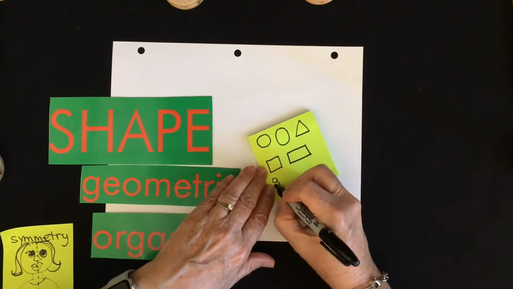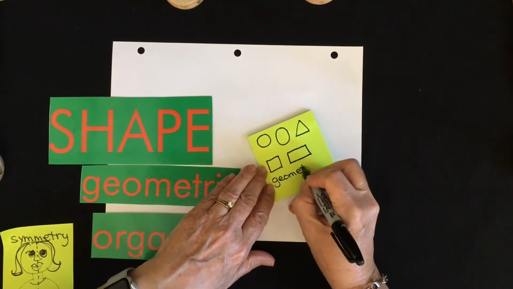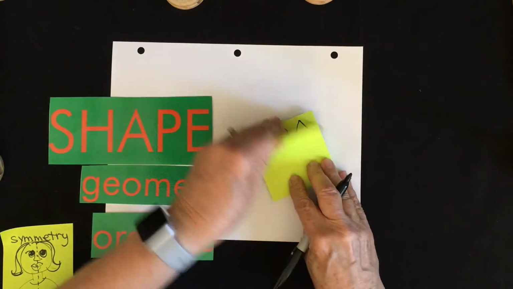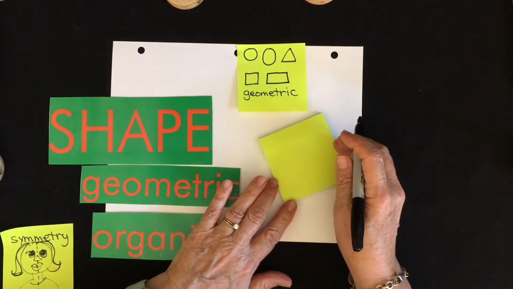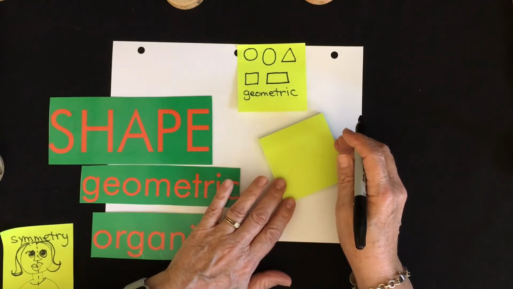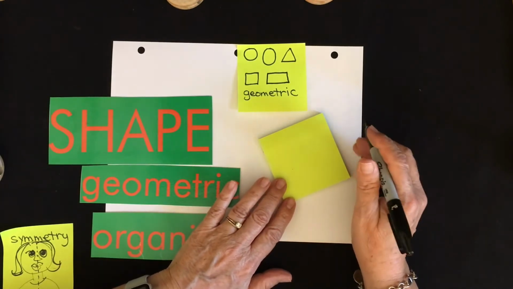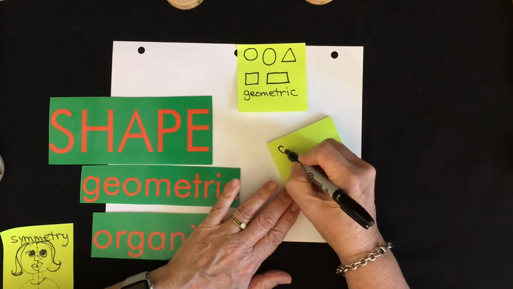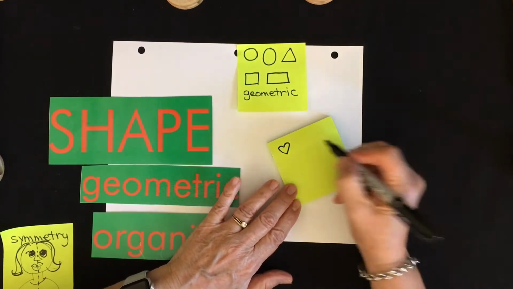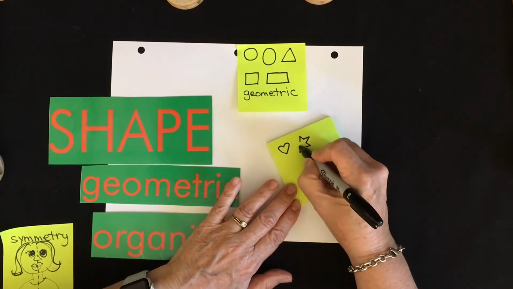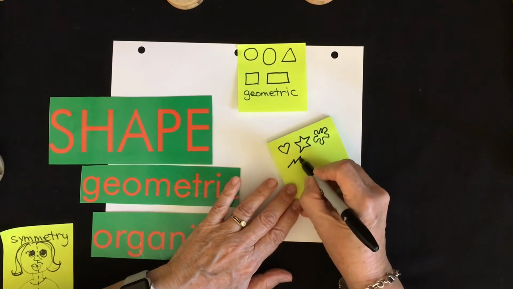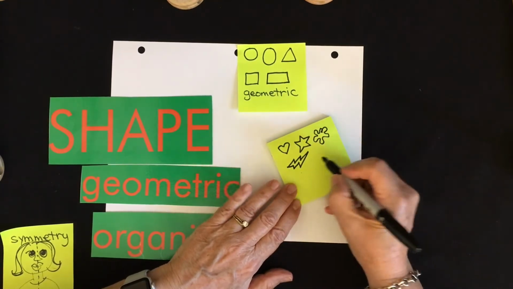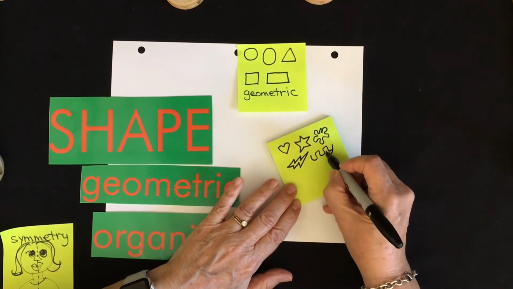So these are geometric shapes. But there are also some other kinds of shapes that are not geometric. You did not learn them in math. You did not learn about a heart in math, did you? Or a star, or a flower, sort of, or a lightning bolt, or a squiggly line like this.